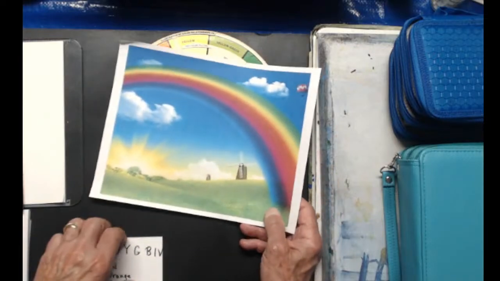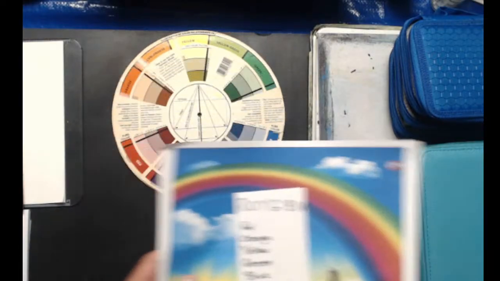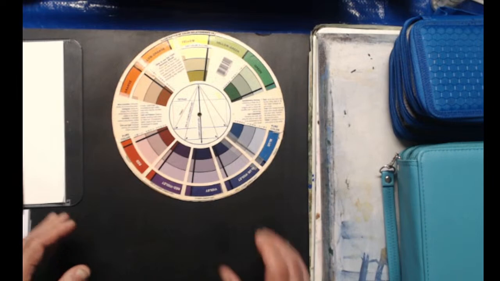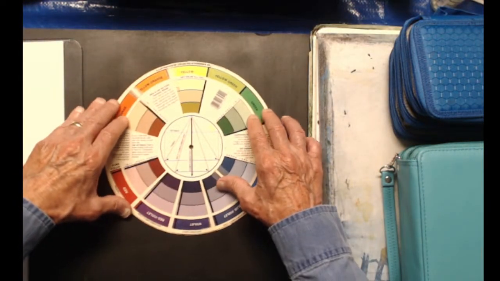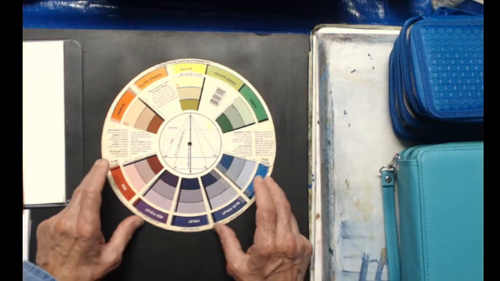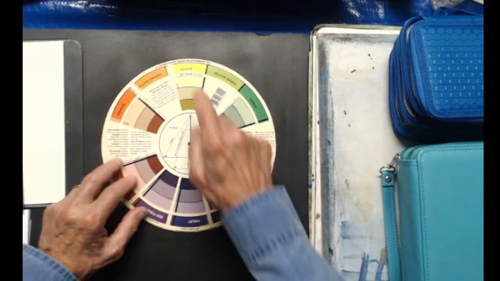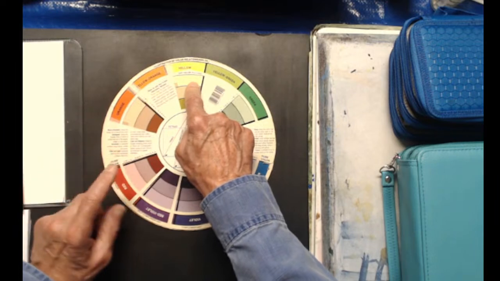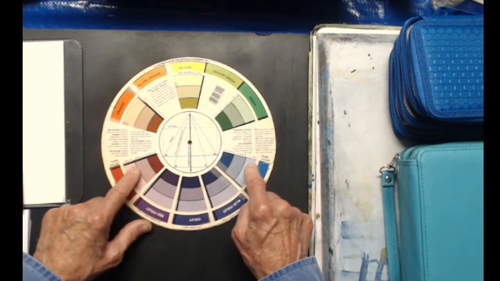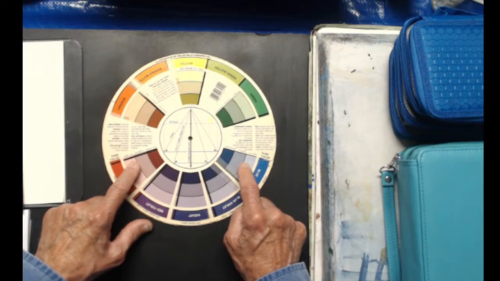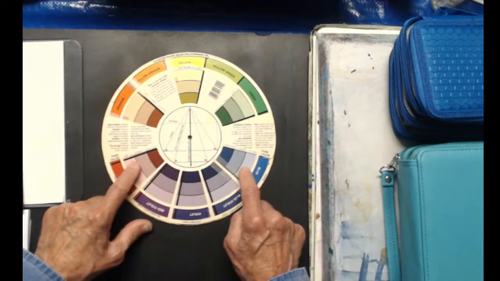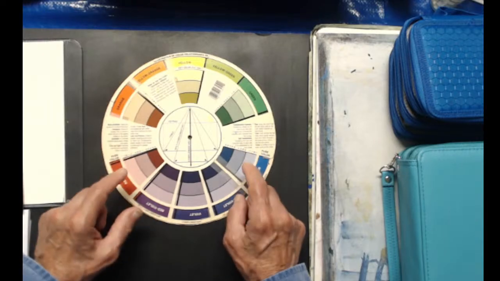But there's a way we do it now in art that's a little bit more organized, I think, than the rainbow, and that is the color wheel. Studying the color wheel is very important. We have yellow, red, and blue. Those are the primary colors of the color spectrum, which means they can't be mixed from any other color.